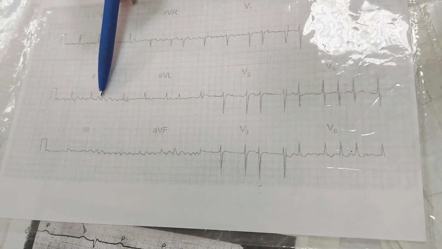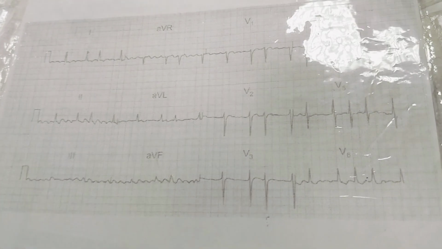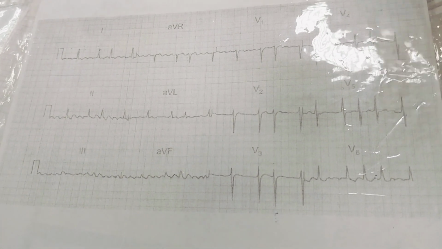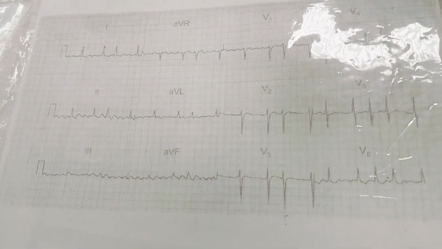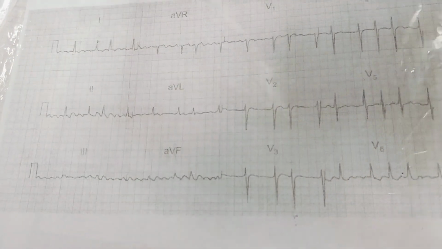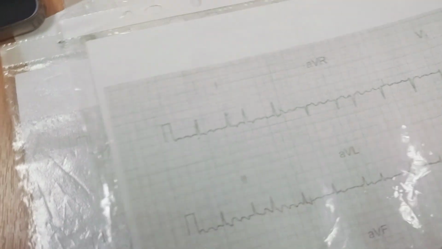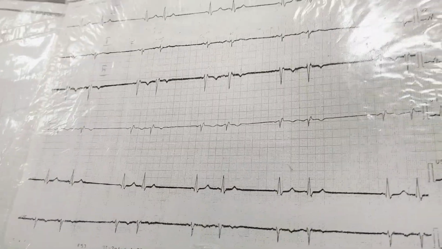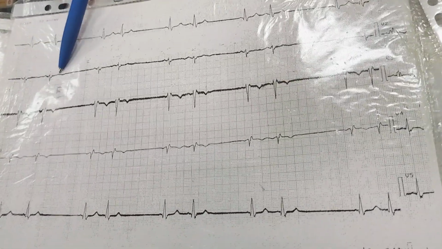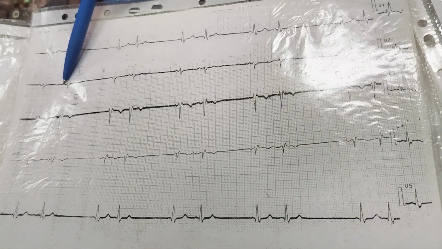Big F waves instead of P waves. This is atrial flutter. Flutter. Arrhythmia. Flutter. P waves are here.